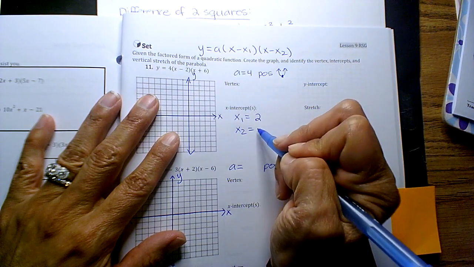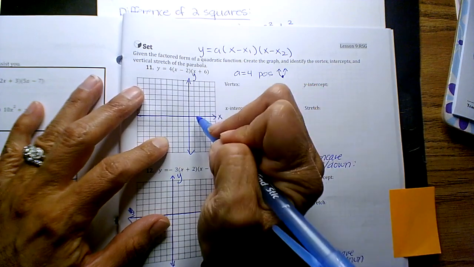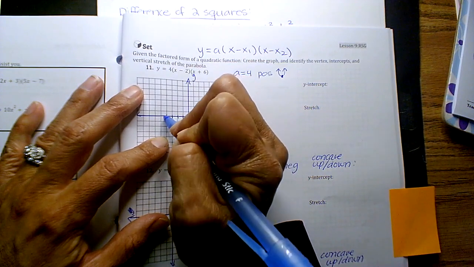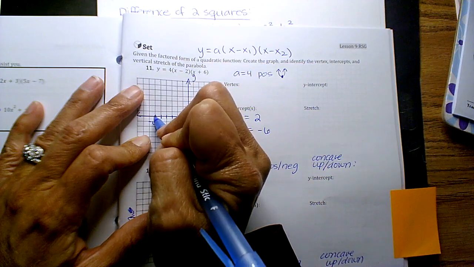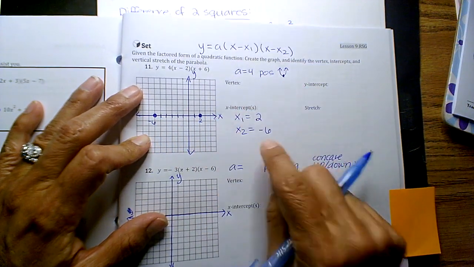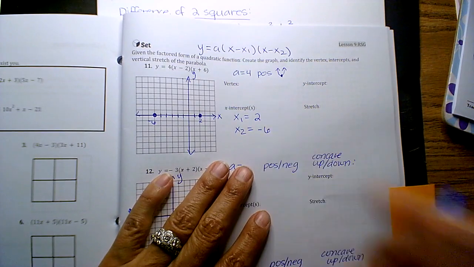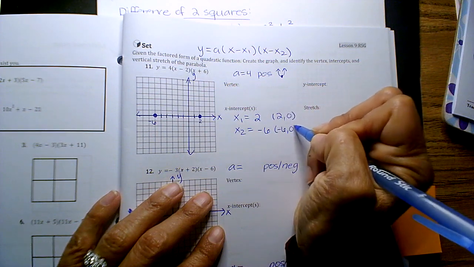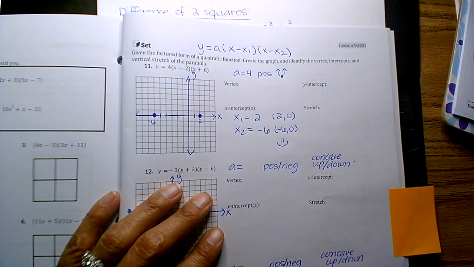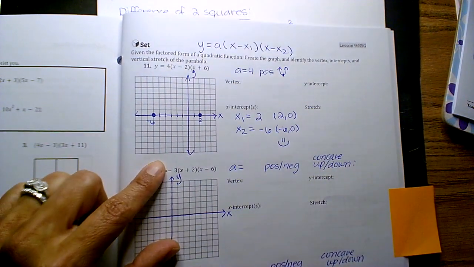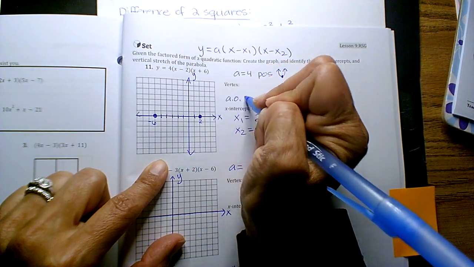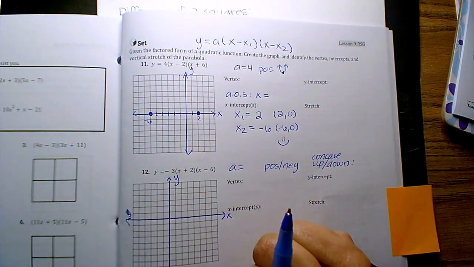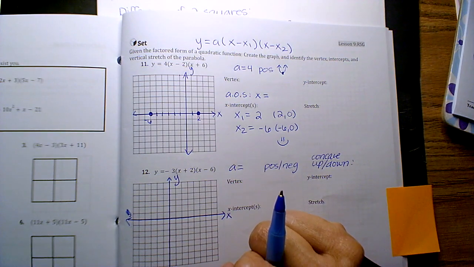2 and -6, perfect. So at 2 and at -6, that's what an x-intercept means, right? You can express your answer this way, or if you want to express it as the coordinate point, that's perfect too. Where is your vertex? At least you should know your axis of symmetry is in between. It runs through the x value of your vertex, and it breaks up the symmetry.